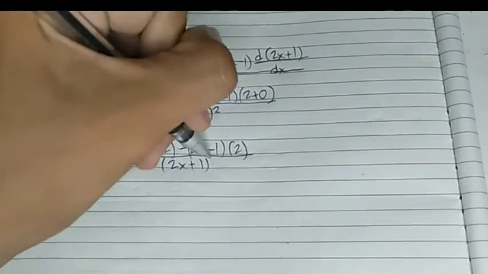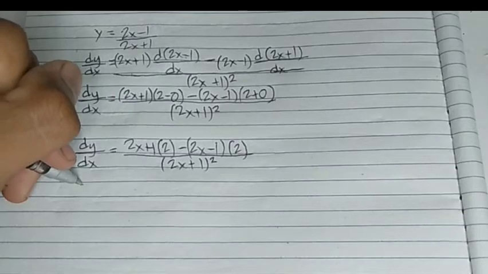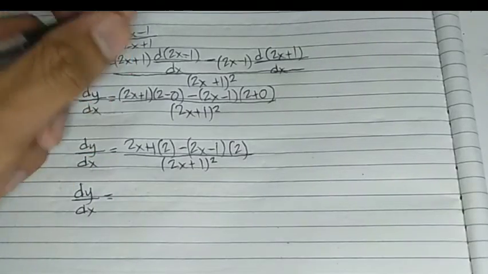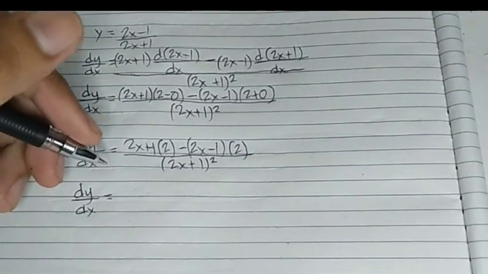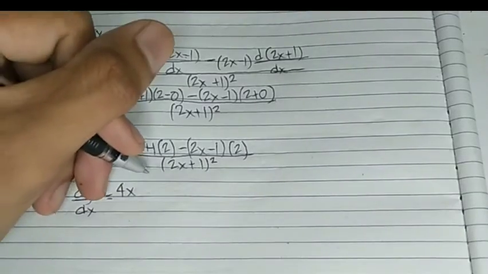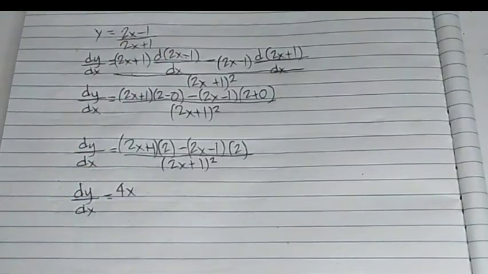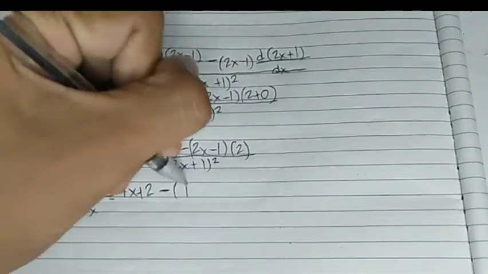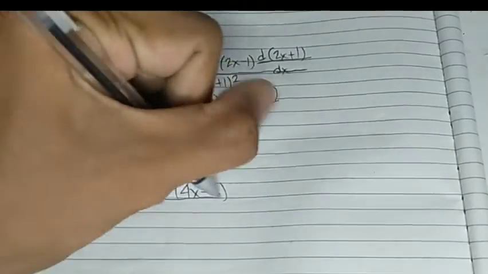Dy over dx is equal to 4x plus 2, we basically multiplied the given earlier, minus the quantity of 4x minus 2, over the quantity of 2x plus 1 squared.